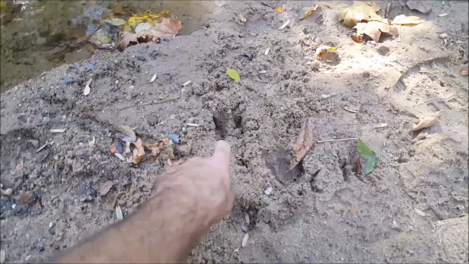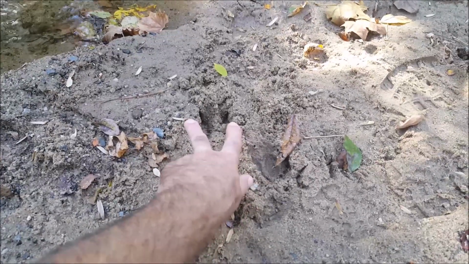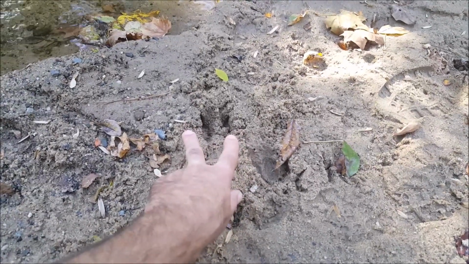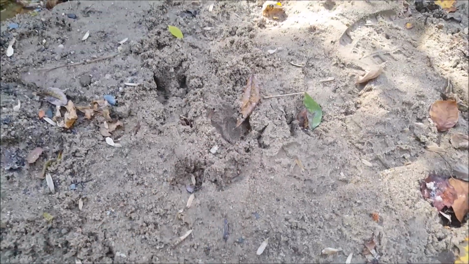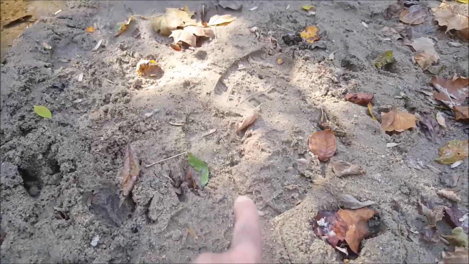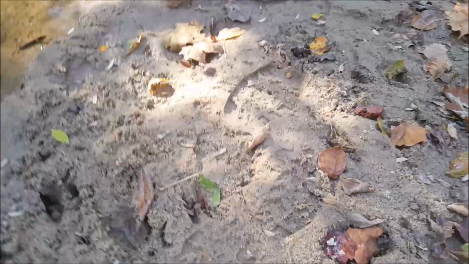You can see over there it's actually splayed its hooves in the soft mud, and there's some tracks coming in the opposite direction here. There's also some human tracks, and there are dog tracks around here too. I'll show you.